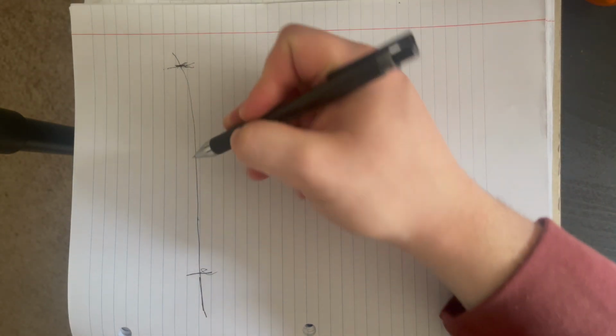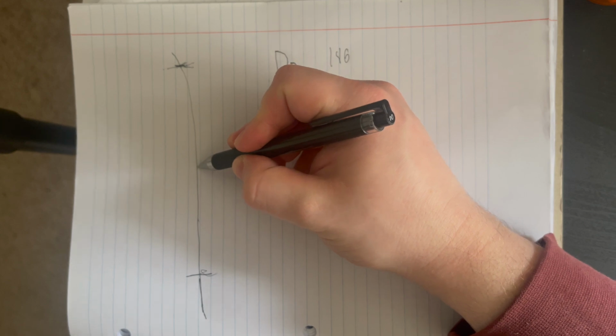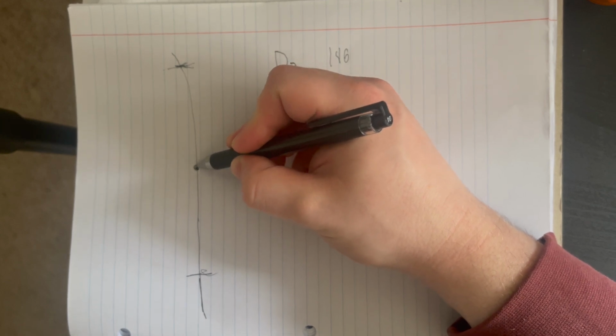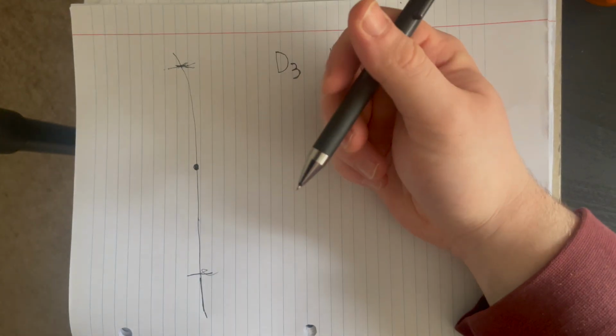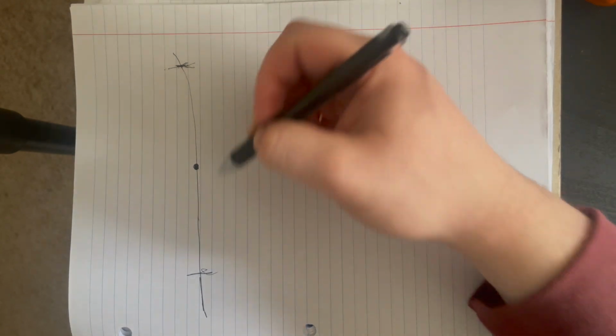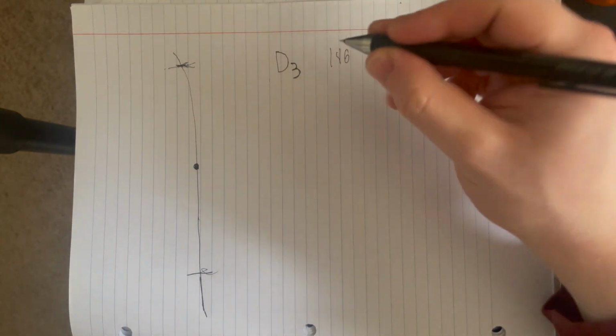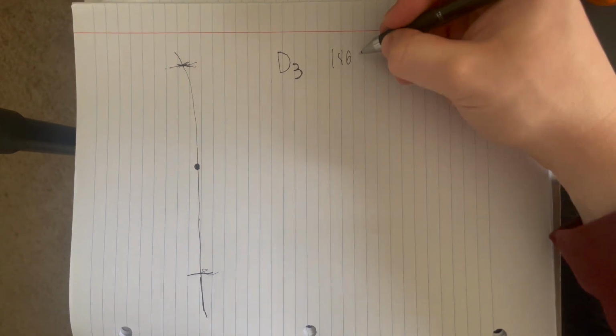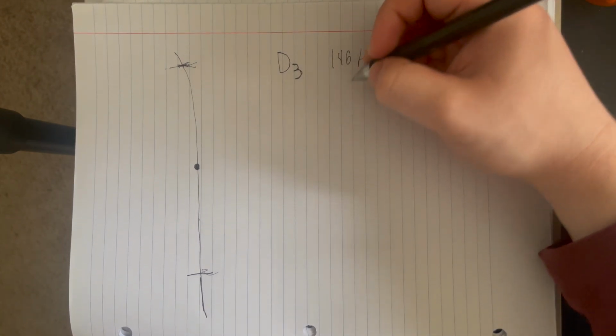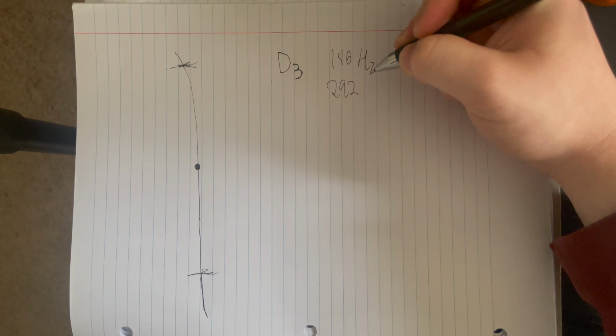If I were to put my finger right here and lightly press, not all the way down, and play, it would produce a harmonic that would multiply this frequency by 2. Now we have 292 hertz.